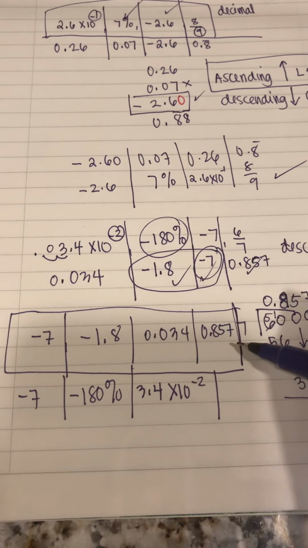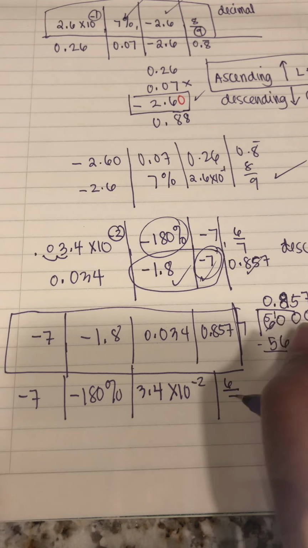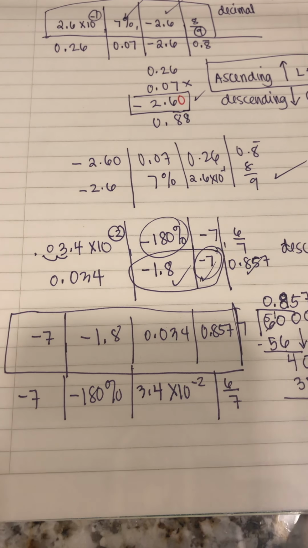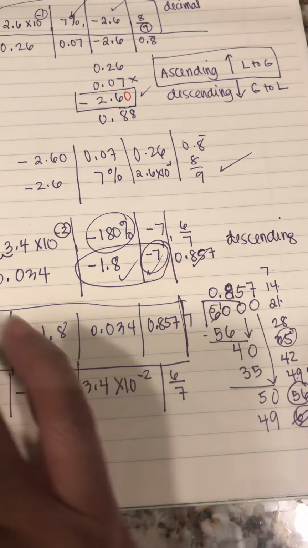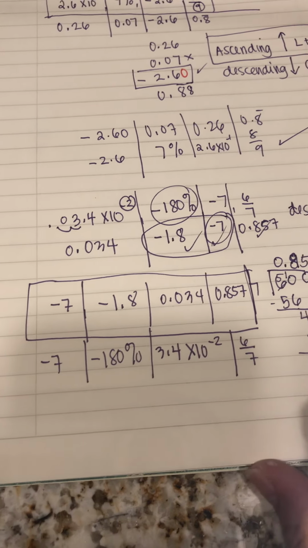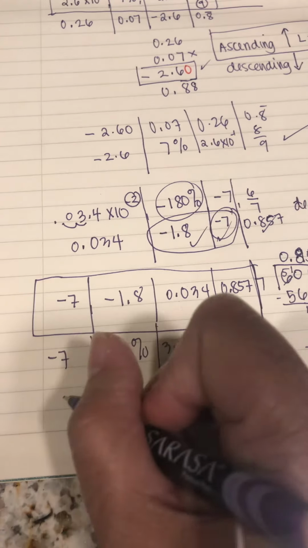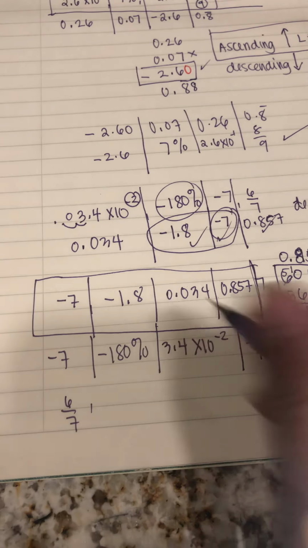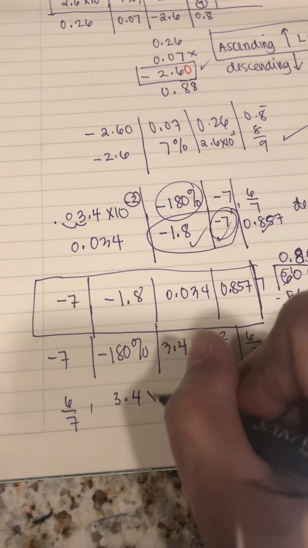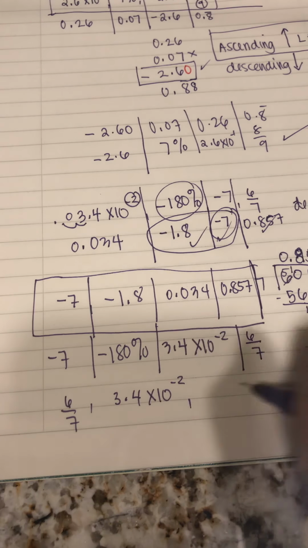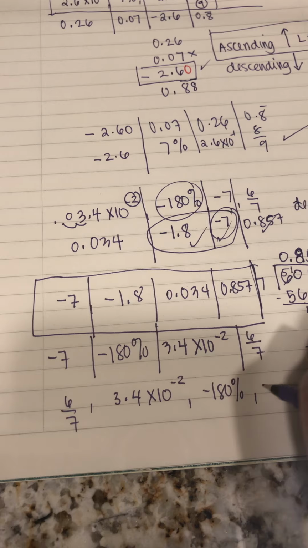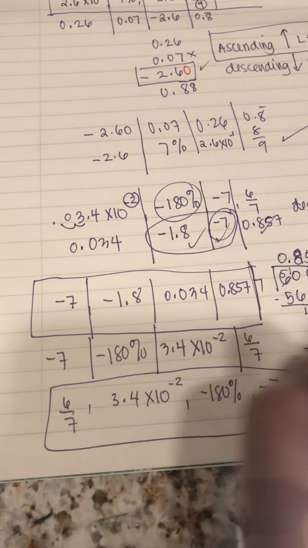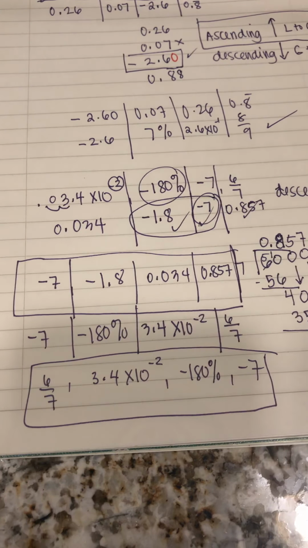And then 0.857 was given as 6/7. And since my direction is to arrange it in a descending order, all I need to do is just reverse it. So now I'm going to write 6/7 followed by 3.4 times 10 to the -2 followed by -180% followed by -7, and then you're done with your job. All right, till next time. Bye-bye.